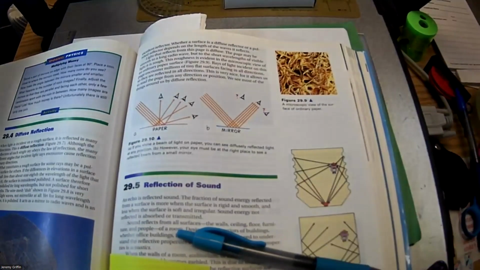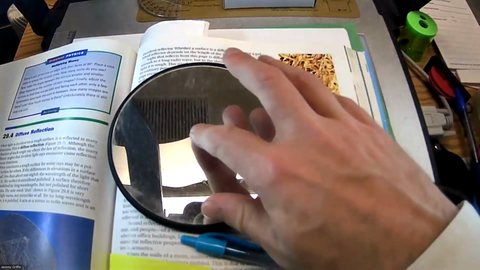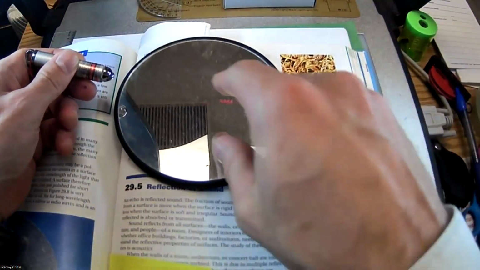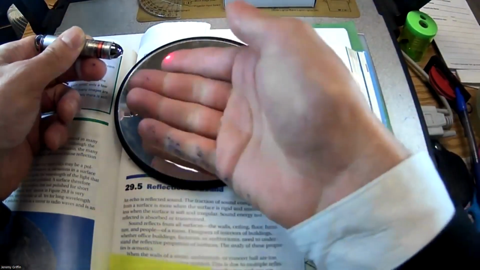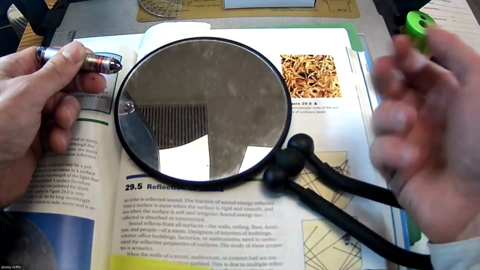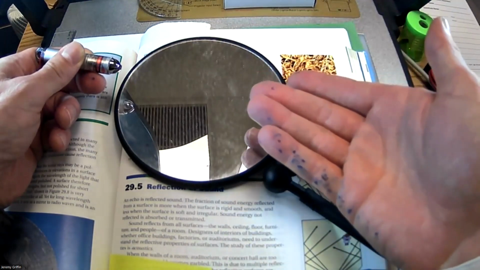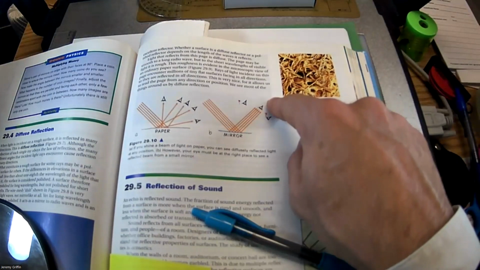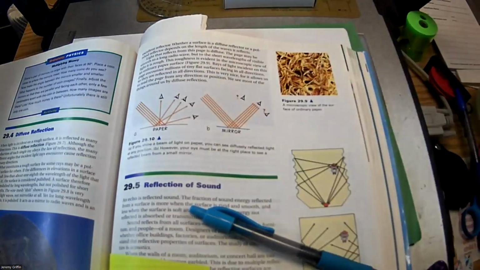But if this was a mirrored surface, get the flat mirror, right? Do the same thing, shine the laser light. Okay, I see the laser light there. Then I move my hand, so I go from a diffuse to a reflective surface. Now we don't see the laser light anymore, because it's reflecting only in one direction. It's doing this thing, boing. Now you can only see it from that point of view.